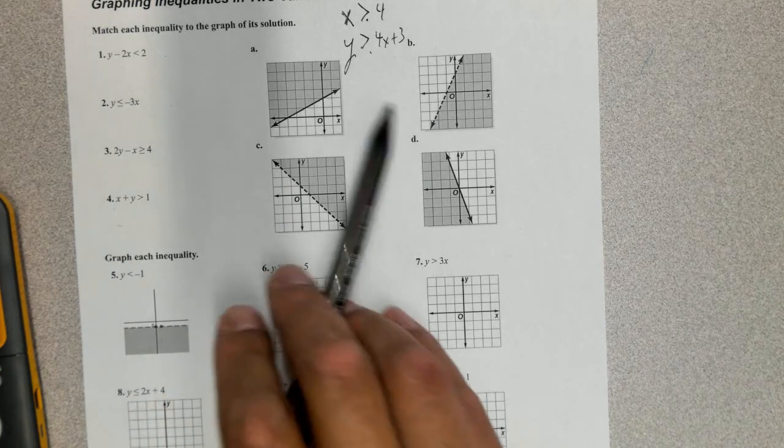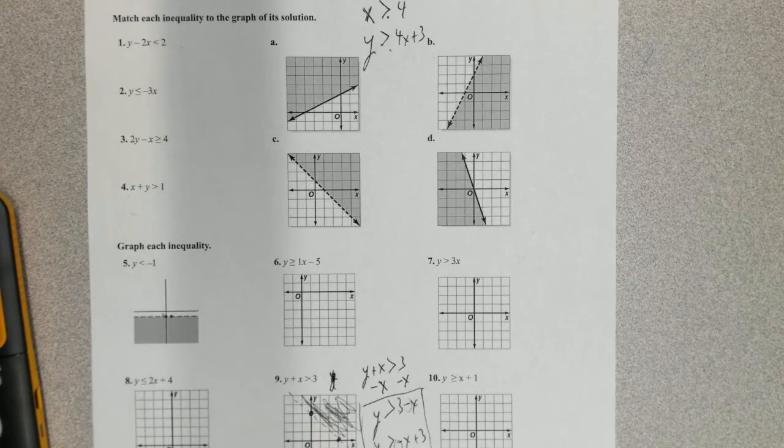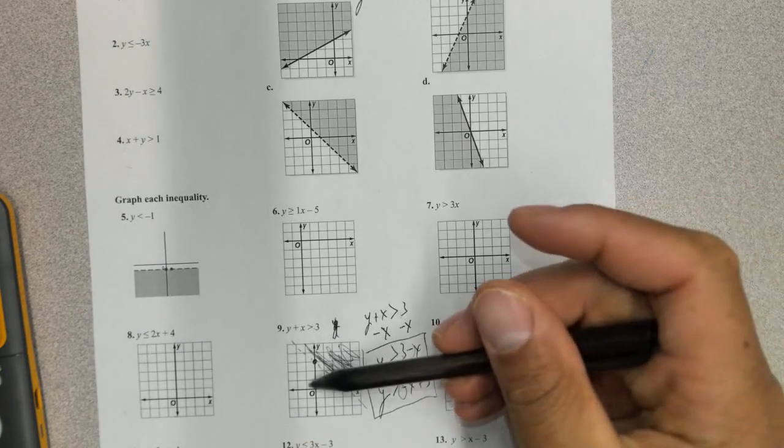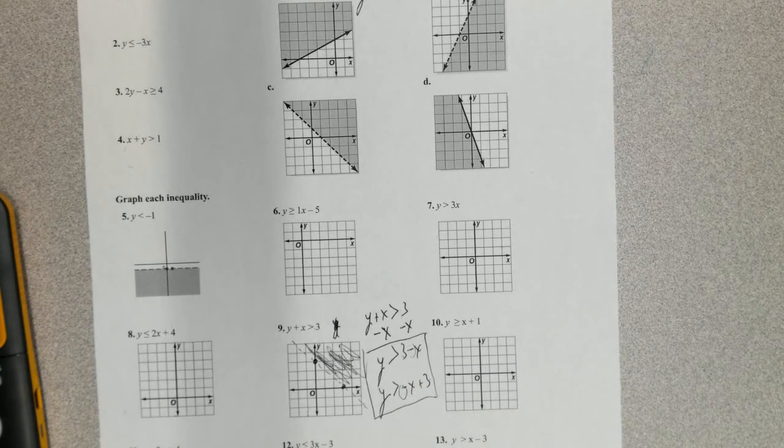So match the inequalities up here, graph down here, use your calculator if you need to, or you can plot the y-intercept, count the slope like we did in chapter 4.